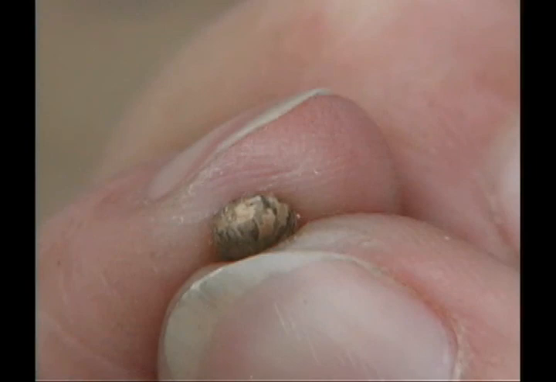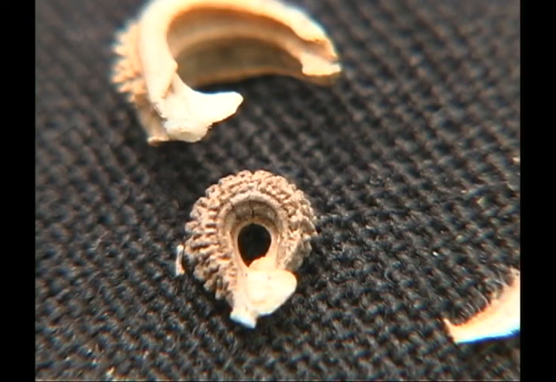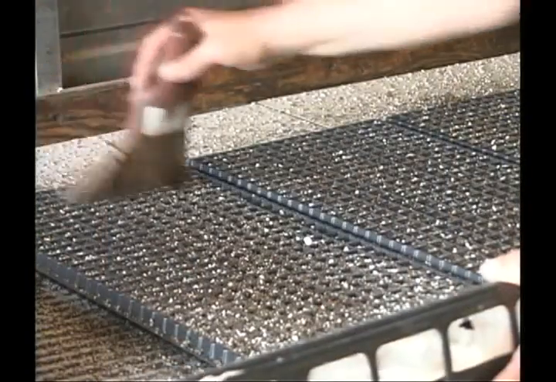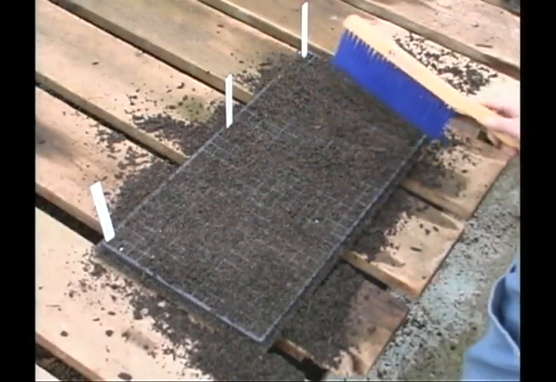A general rule for planting depth is to bury the seed 3 times deeper than the thickness of the seed. Calendulas are a thin seed, so we'll only need to leave a few millimeters of space at the top of the plug cells. Use a brush to distribute the germination media evenly over the plug tray.